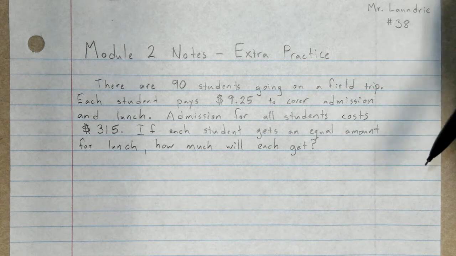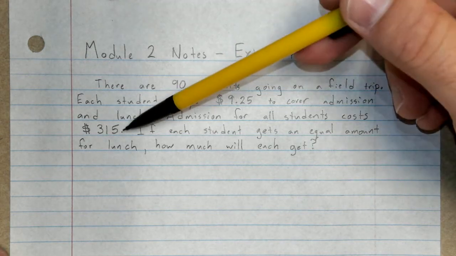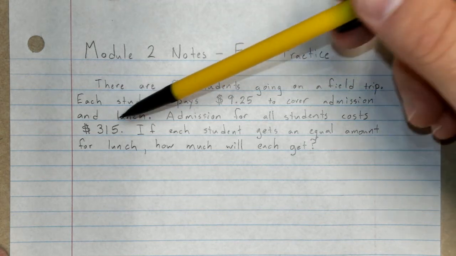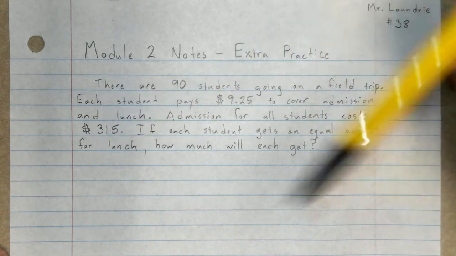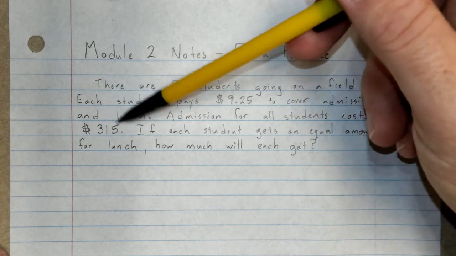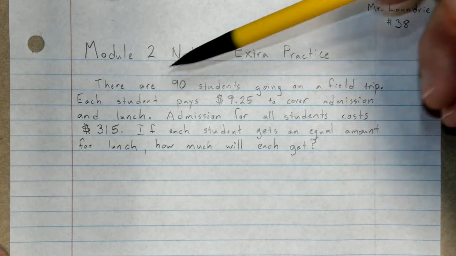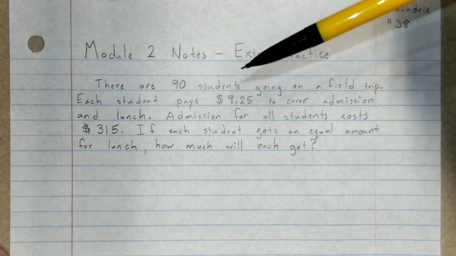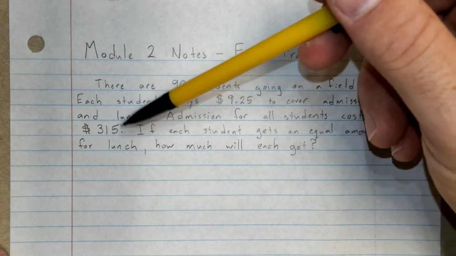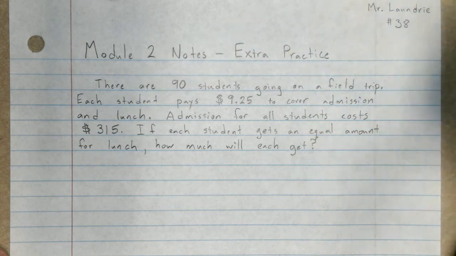Probably the easiest way is going to look at the $315 and say, if this is admission for everybody, and there's 90 students, then we need to split this up into 90 equal parts, 90 equal tickets.